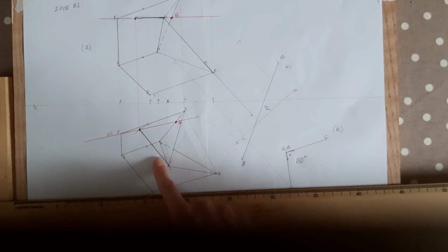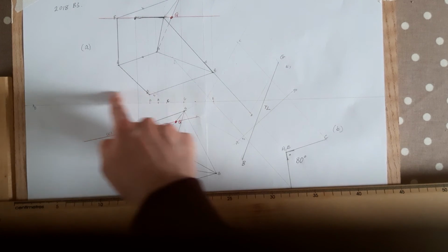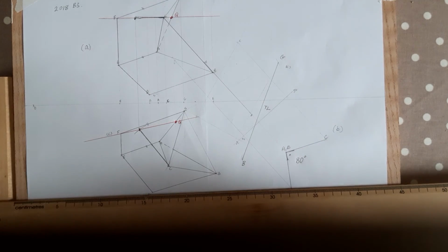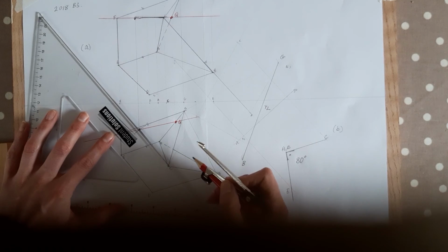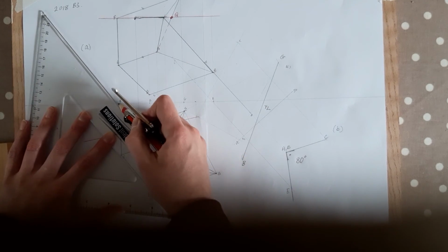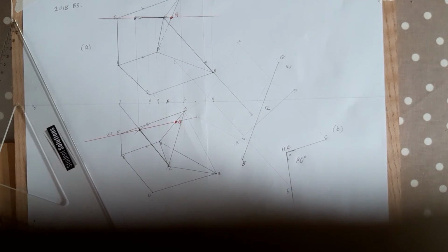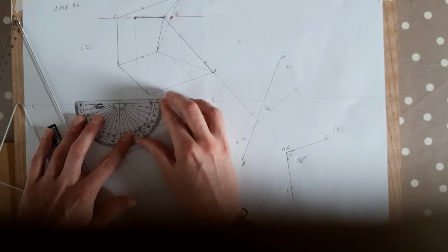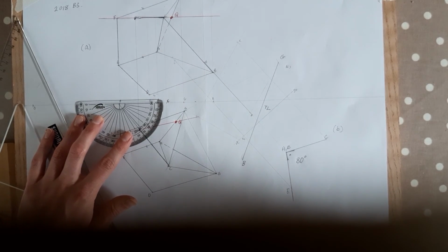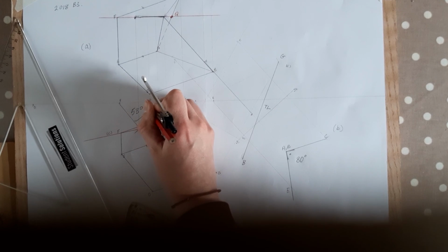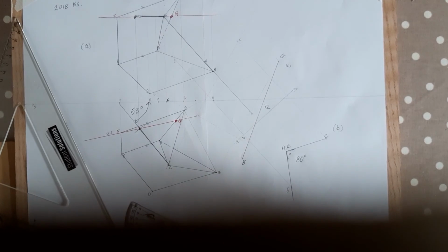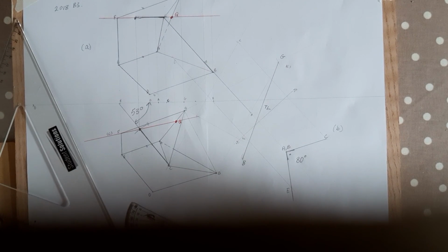So essentially, it has to be the true angle to the XY line. So if I continue it on, I will get the true angle of that line because I'm looking down directly at it. So it has to be a true inclination. And the angle for me is 53 degrees. So that's the true angle of inclination, and that actually finishes off the question as well.